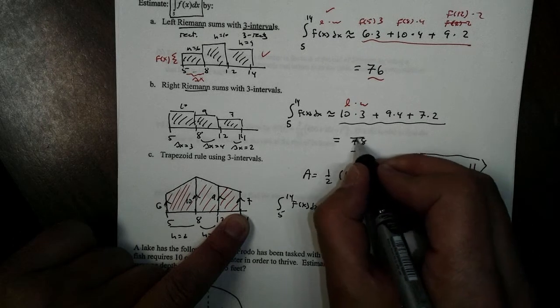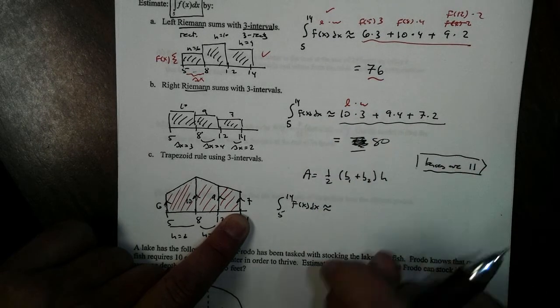Oops, I lied to you. That should have been 80. My bad, sorry about that. I added wrong. That should be 80.